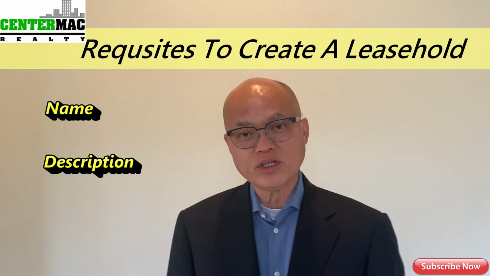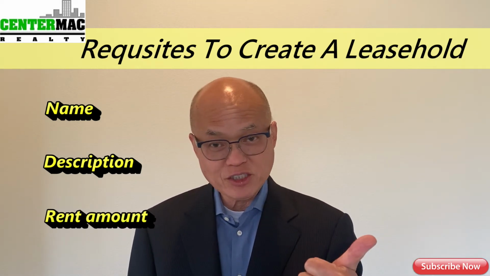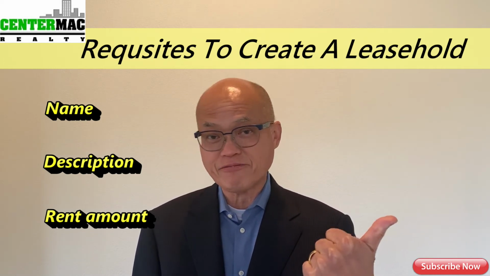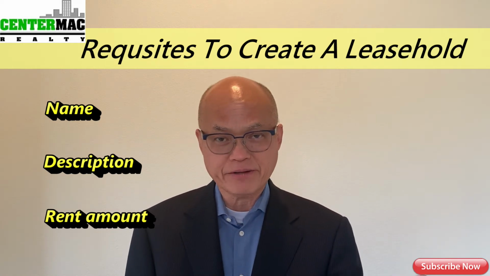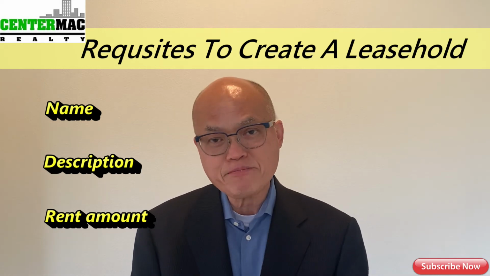Next, the third thing that we need to have on a valid lease is the amount of the rent. You cannot have a valid lease without the amount of rent. The amount of rent can be like $500, $1,000 per month, or some amount of rent. On top of that, we also need to identify the time and manner of payment.